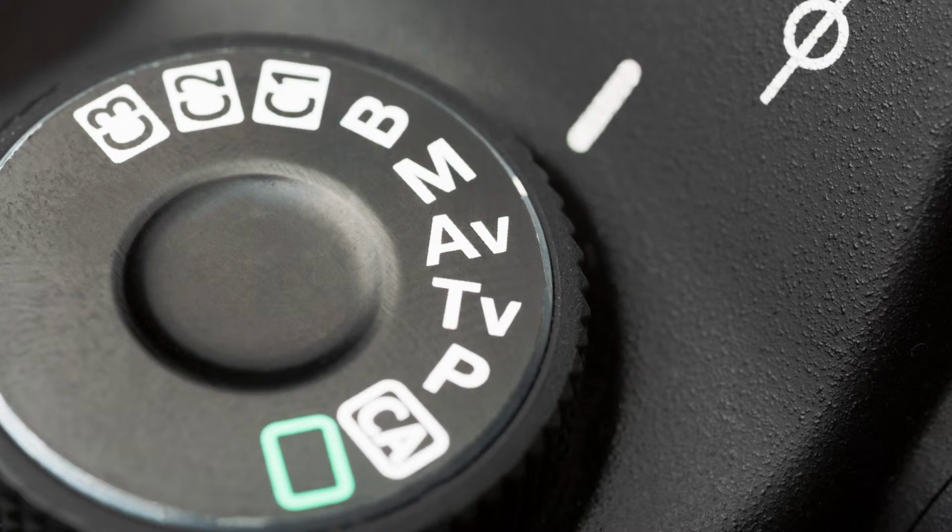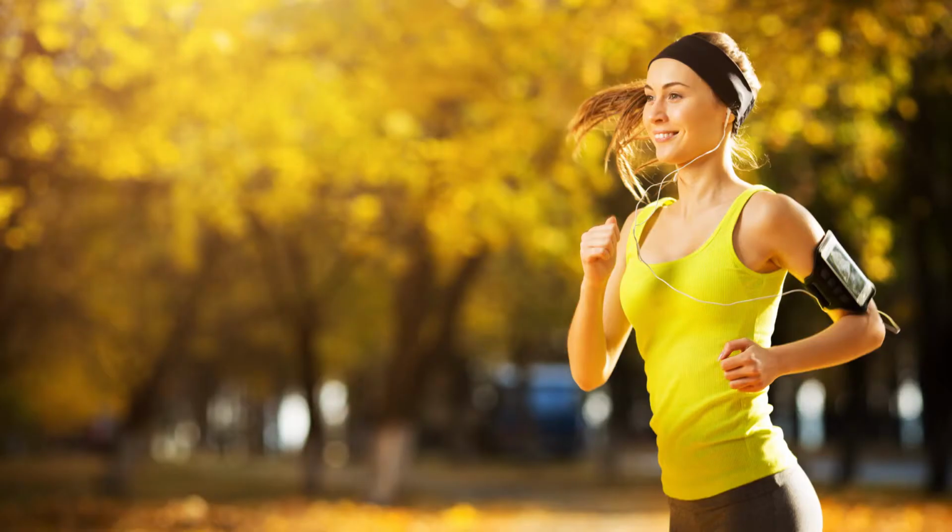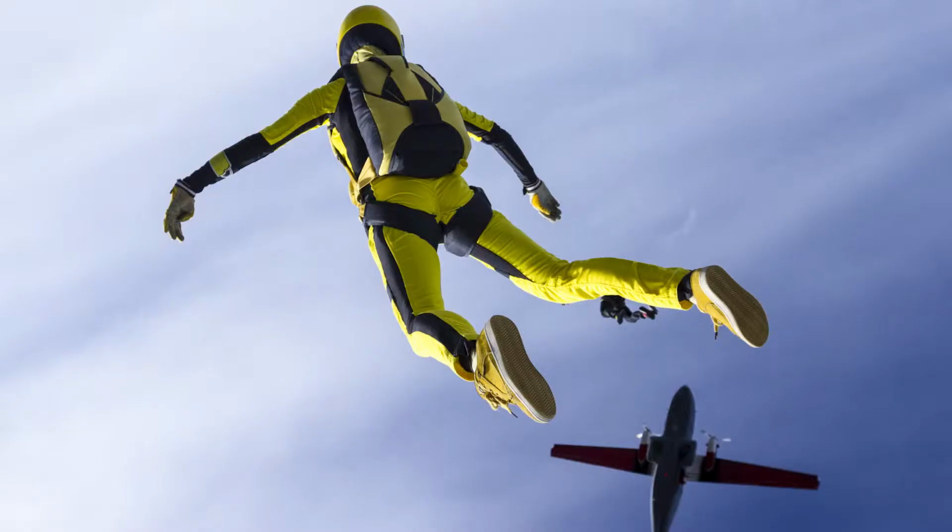I set it to 1 over 200, 1 over 160, or even in some cases 1 over 4,000 or 1 over 8,000. It just depends on how fast the subject is moving. The faster the subject you're trying to capture, the faster the shutter speed needs to be to make sure that motion is frozen. Because if you have that motion blur, it's going to make your images look not so perfect usually, and it's something that's very difficult, if not impossible, to fix in post-production.